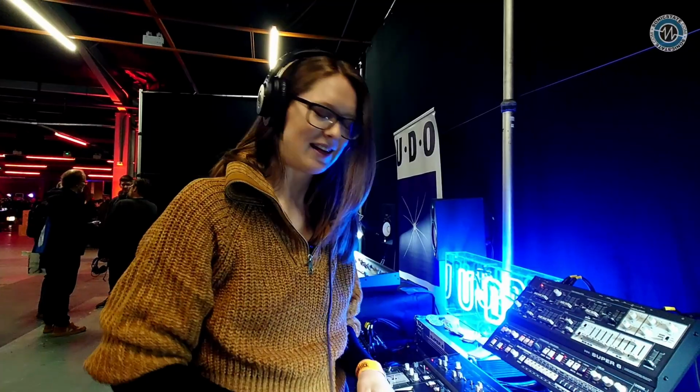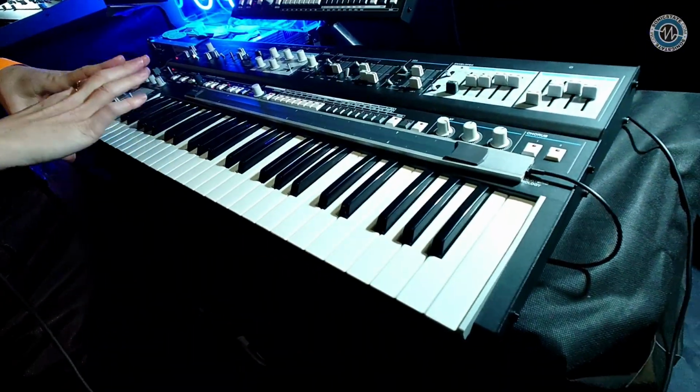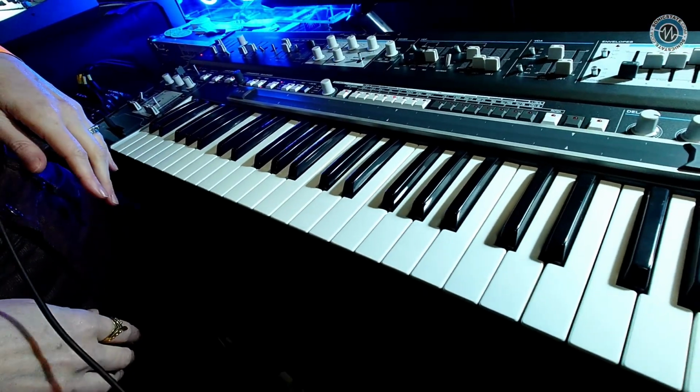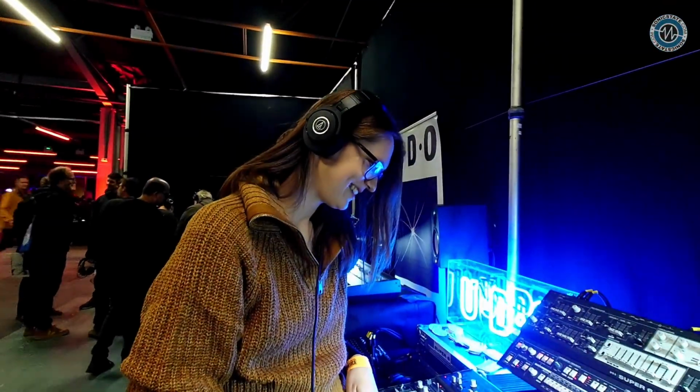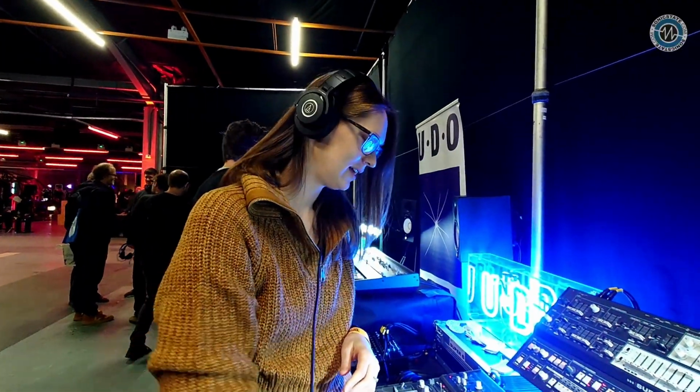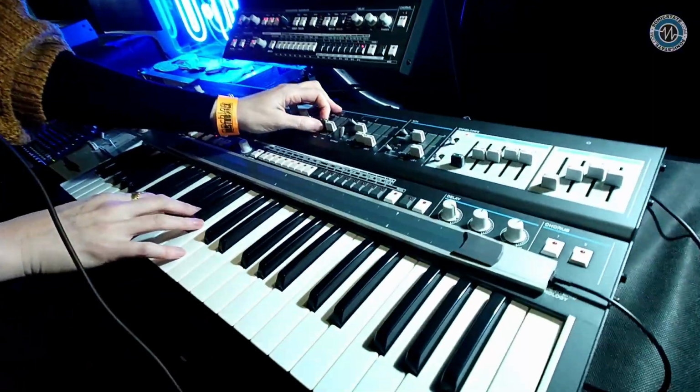I should also say that this also has the newly improved keybed, the SuperTouch 49. Oh right, that's the retrofit kit that they introduced a little while back, isn't it? And that gives you poly aftertouch, is that right? It does, yeah. It's lovely. It feels great as well. Let's see if I can.